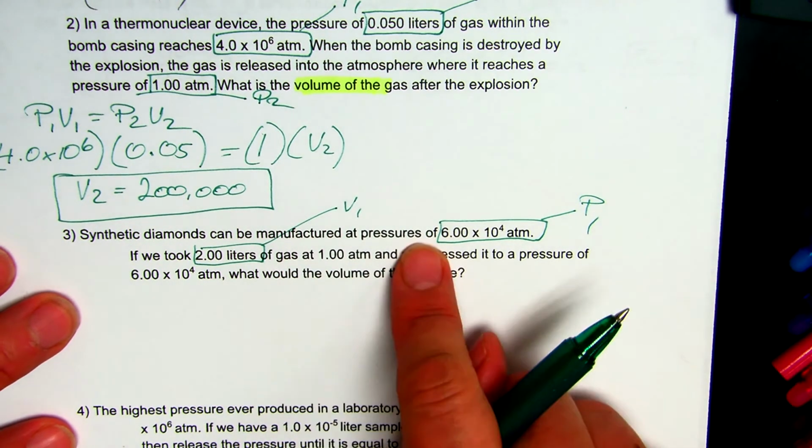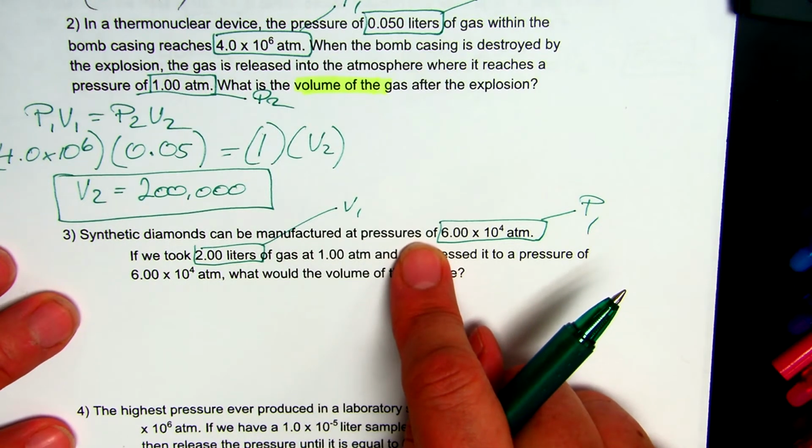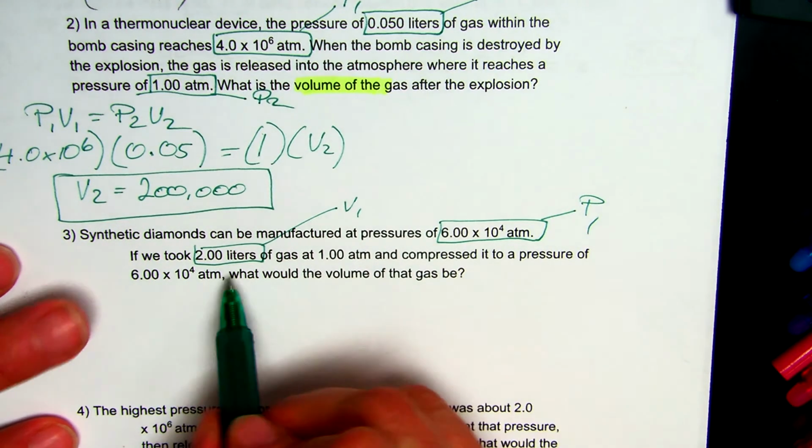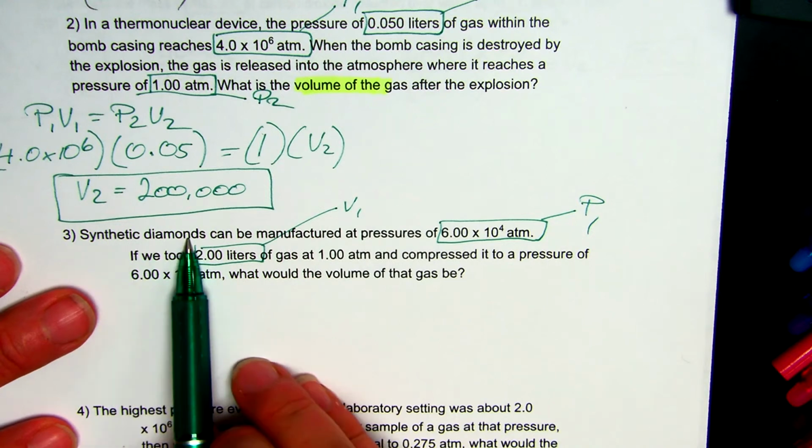Okay, so we're making diamonds now, right? We know that diamond is graphite under pressure, or charcoal under pressure. Can it be man-made? Well, yes, synthetic diamonds are man-made.